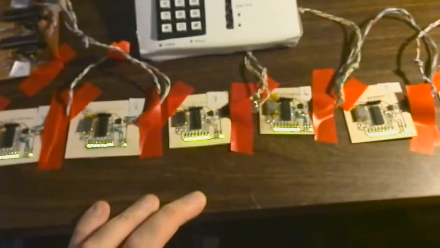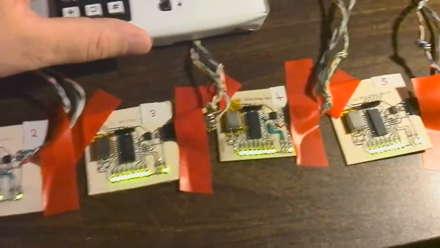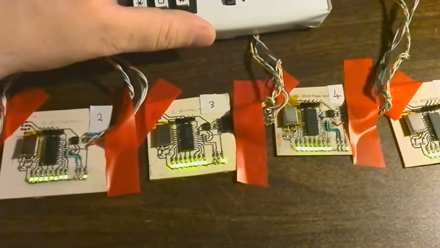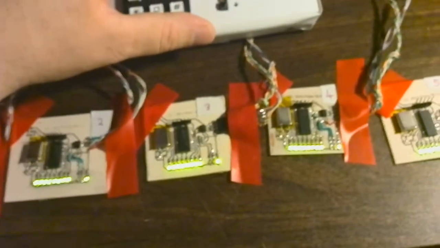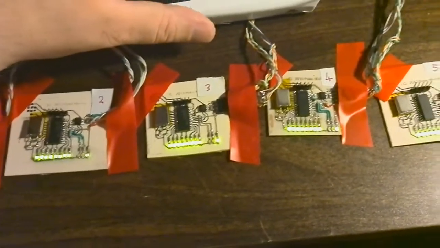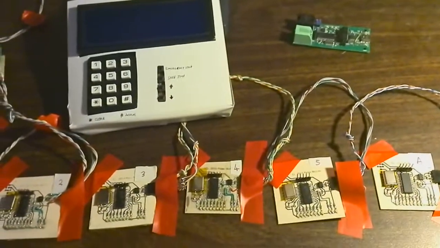Okay, so I'm just going to accept that again, so it turns them all on. Now, the emergency stop feature, what that will do is it will shut everything down, and it will freeze every single unit in a state where it has to be powered off to be used again, as a safety precaution. There. So it'll accept no more commands. Okay, so let's power cycle that.